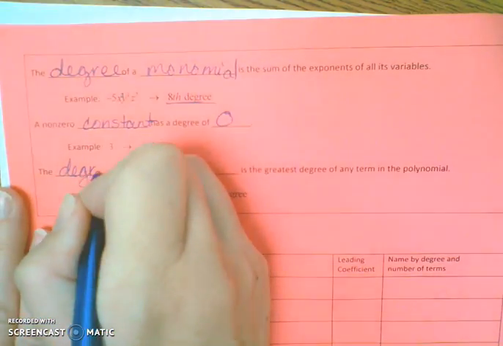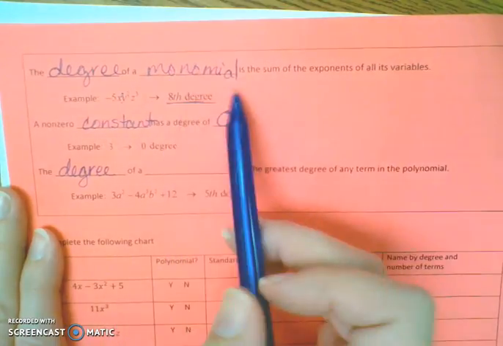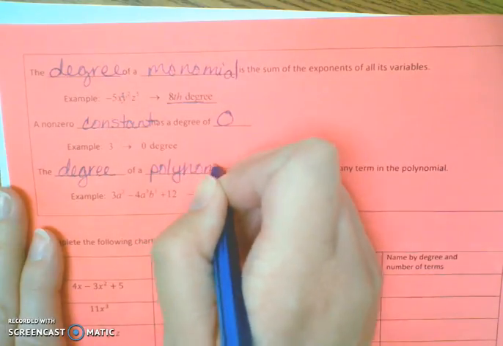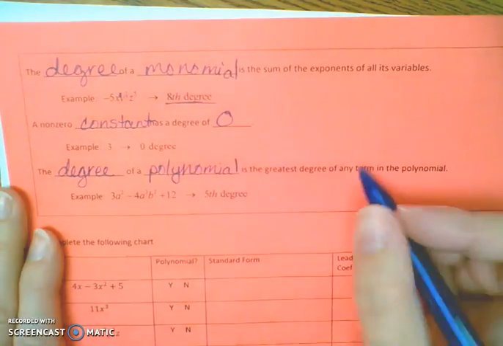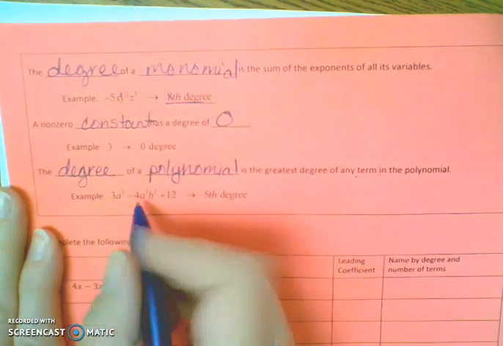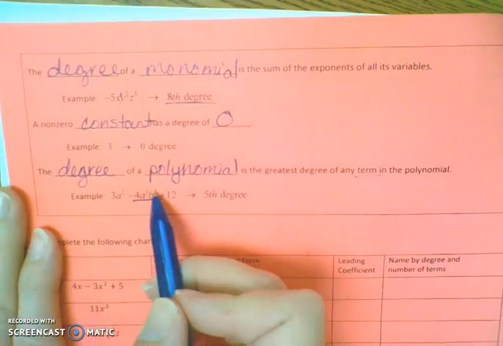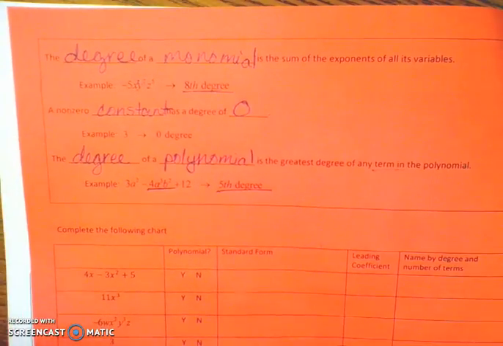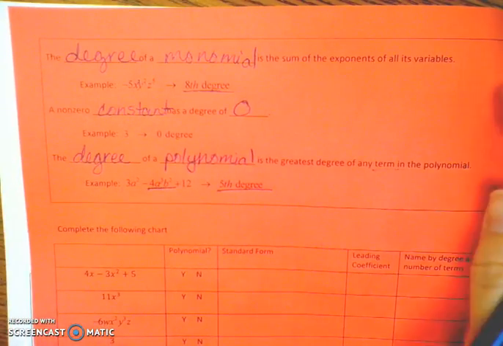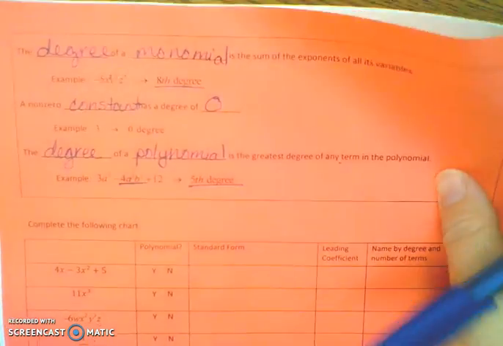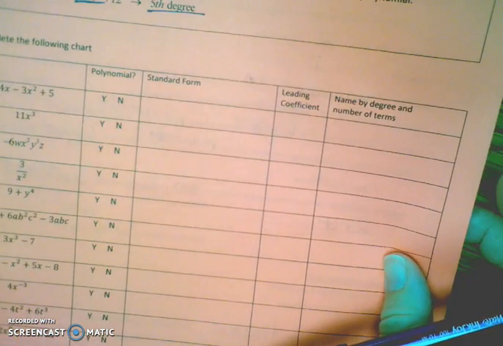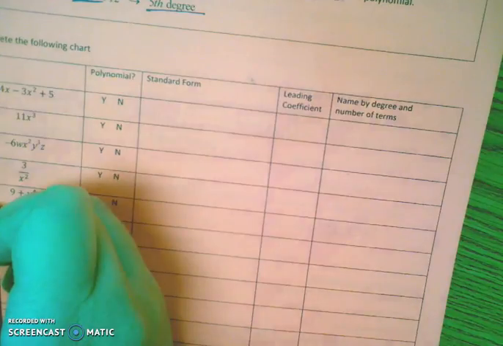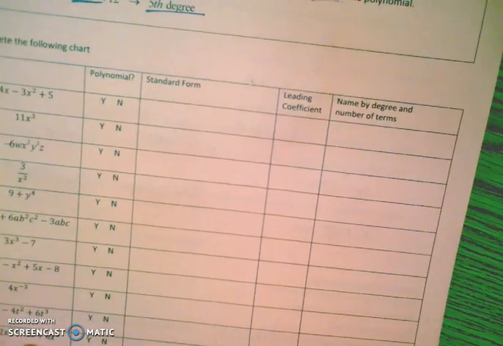And then the degree of a polynomial, so remember polynomials have a bunch of monomials or terms added together. For a polynomial, it's the greatest degree of any term. So like this one right here, this has the highest exponents if we add them together, and so this would be a 5th degree polynomial, because we just take the highest degree monomial, and that's the degree of the polynomial. Okay, so let's look at a little bit of this. We're going to do the first 4 together, and then I'm going to have you guys do some.